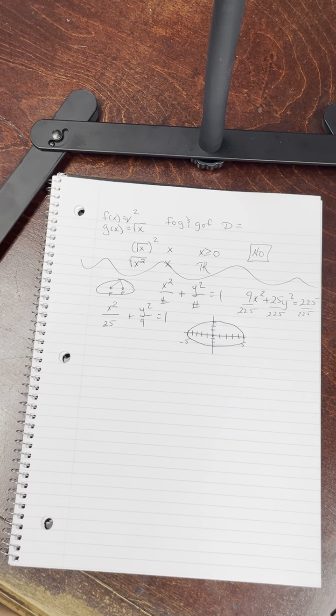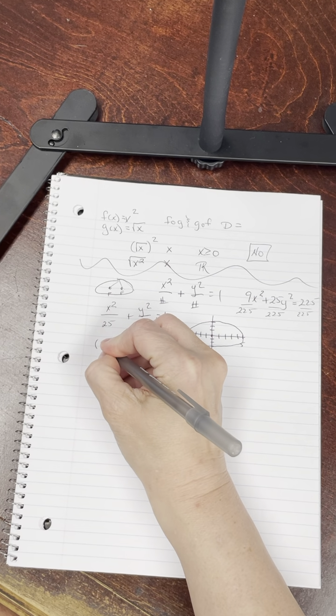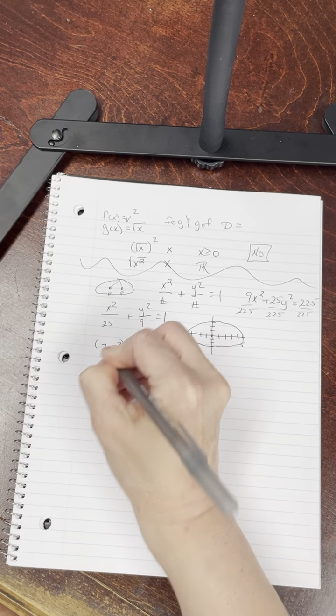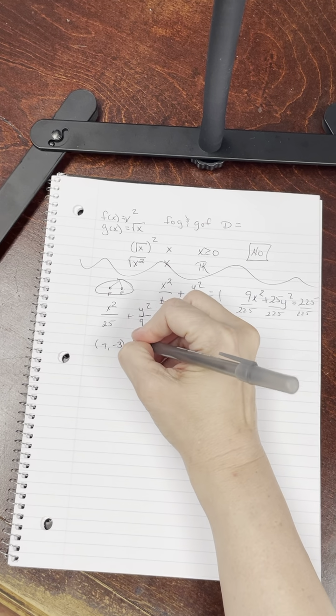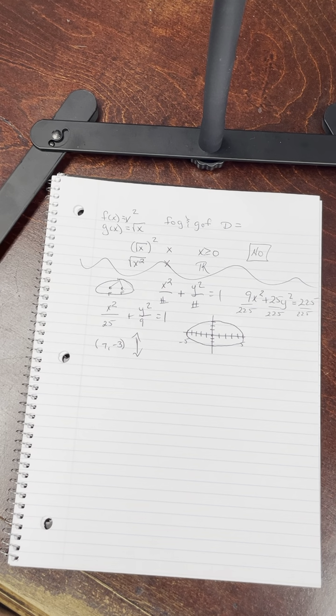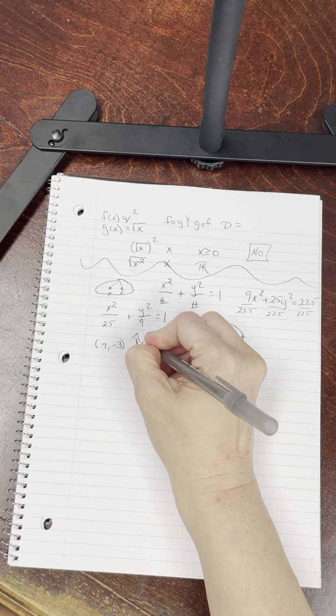Example 2, write the equation of the ellipse whose center is, well, this one has changed. The center is 7, negative 3. The major axis is vertical, so that's up and down is the major, and 8 units long.